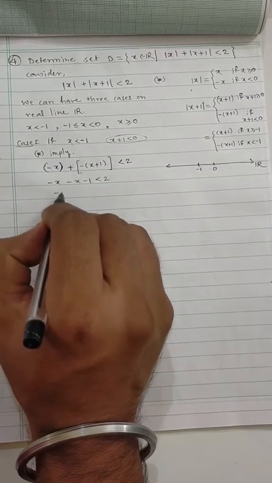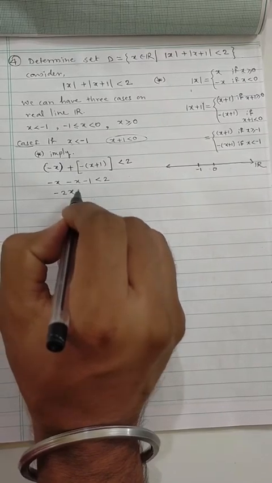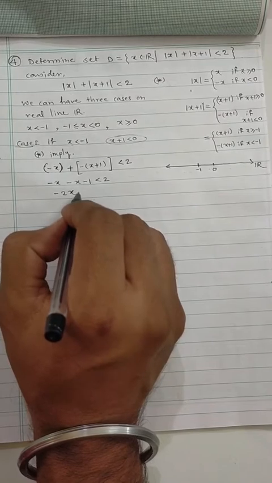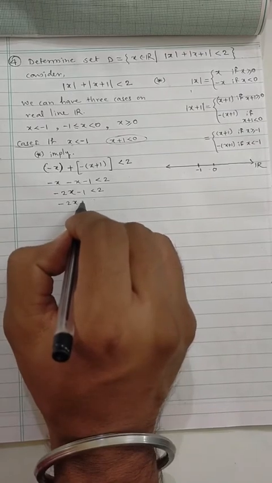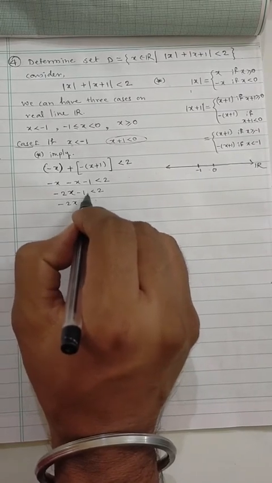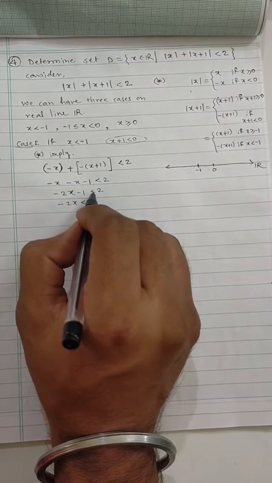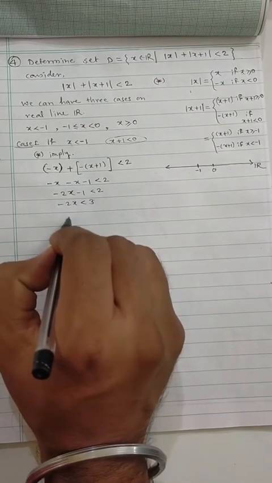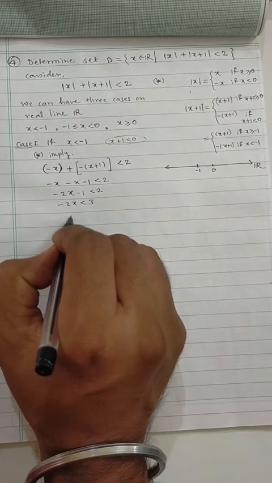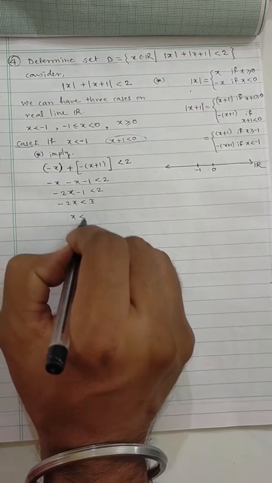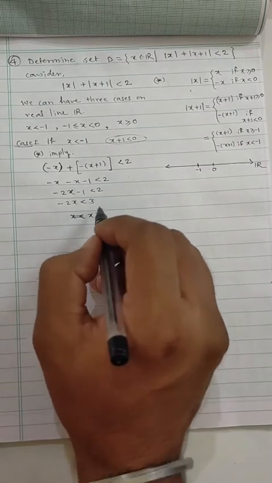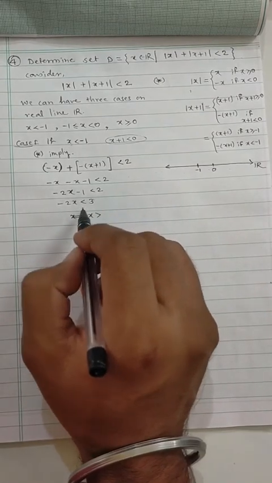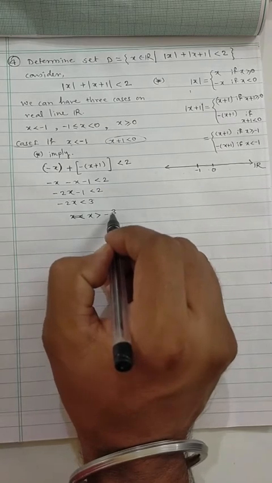So it will be minus 2x minus 1 less than 2. That means minus 2x less than 3. So what can it be? x is greater than minus 3/2.